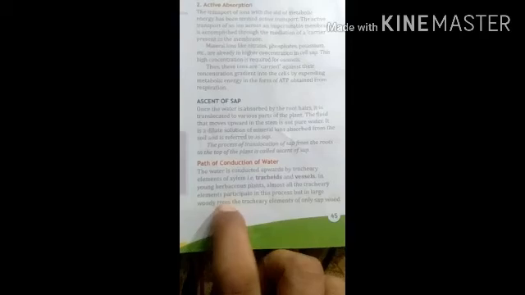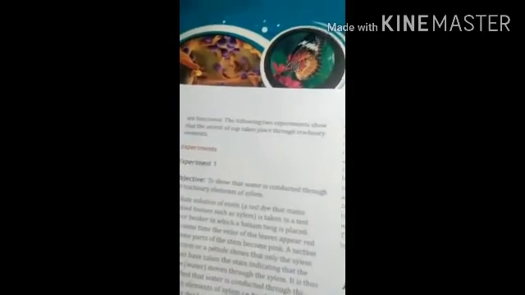Now come to the conduction of water. Through the tracheids and vessels, water is conducted. In young herbaceous plants, almost all the tracheary elements participate in this process, but in large woody plants, the tracheary elements of only the sapwood are functional. Another experiment is there, I will tell you.